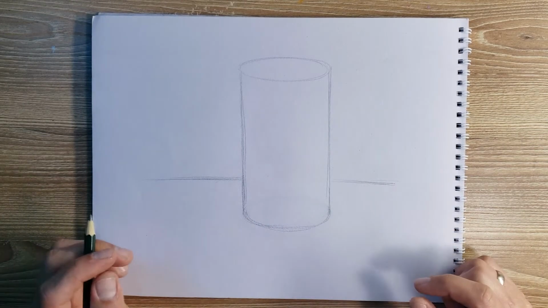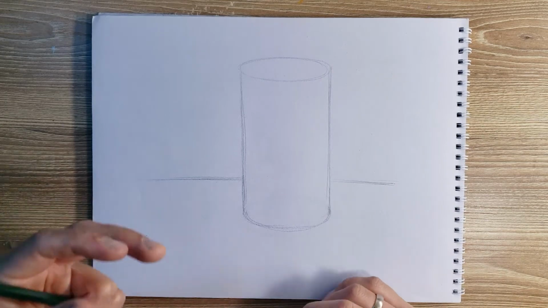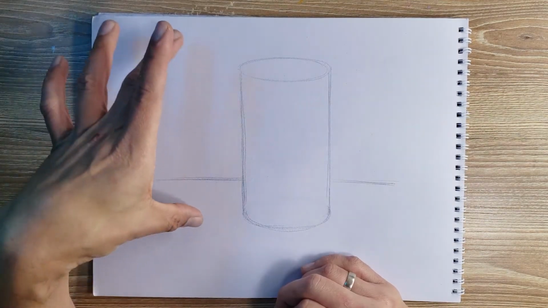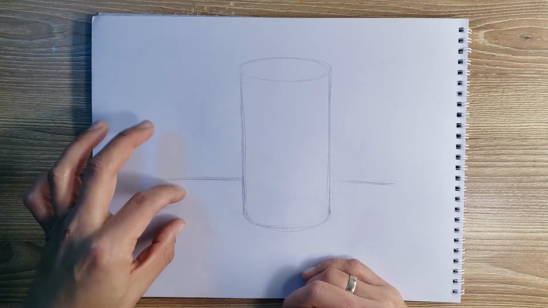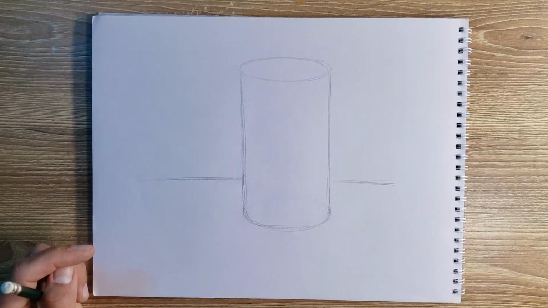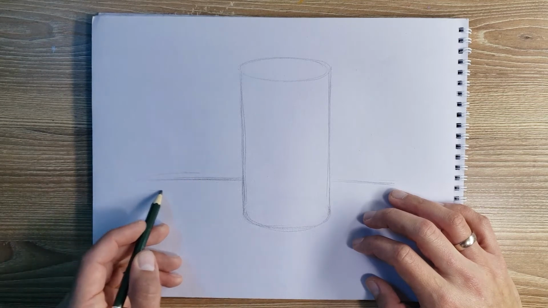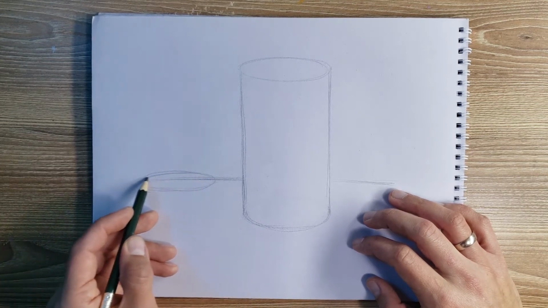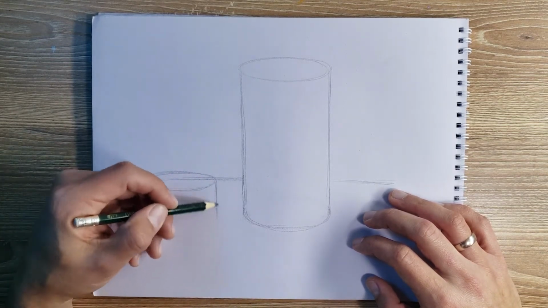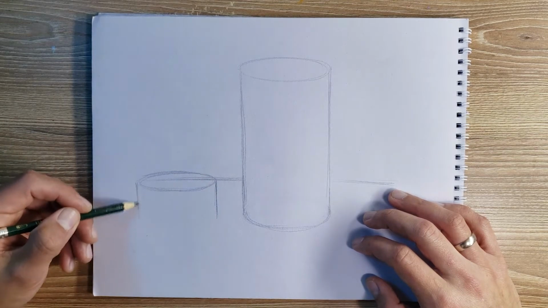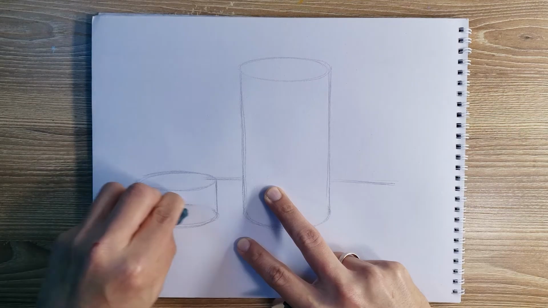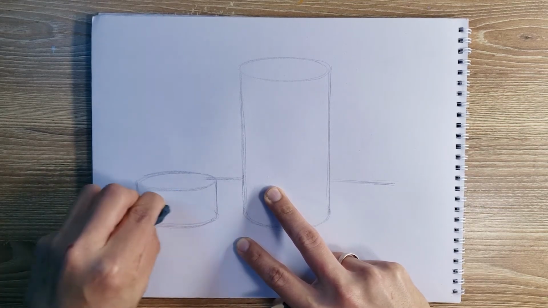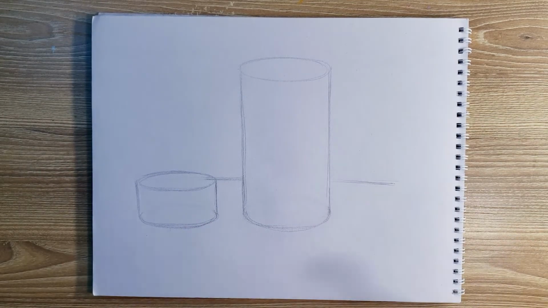Using the same idea, we can draw many other kinds of cylinders. We can draw taller cylinders, narrow cylinders, we can draw very short cylinders to create different objects. So now I'm going to draw a shorter cylinder. To start with my oval down here, two straight lines going down, two vertical lines, and then a wider oval down here. I'm going to erase the line that I don't need. Oh no, this is my shorter cylinder.